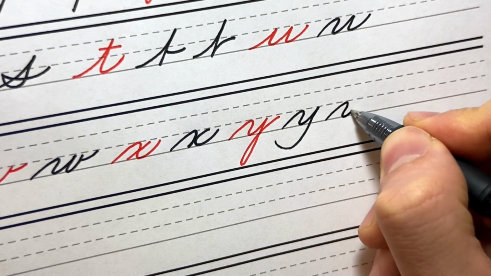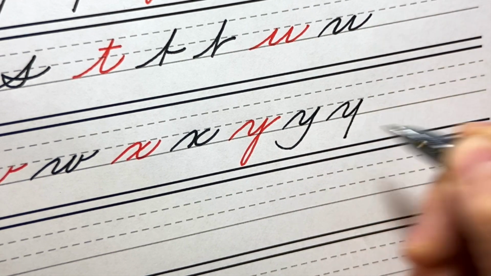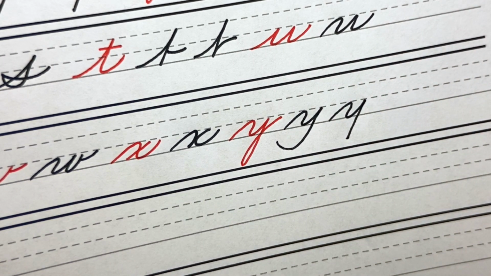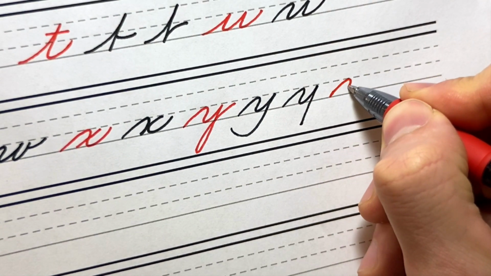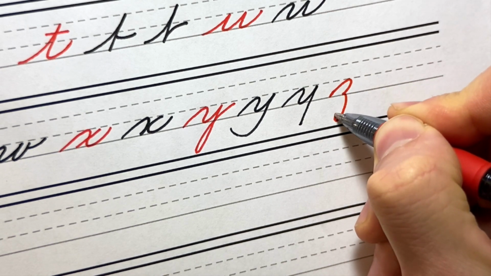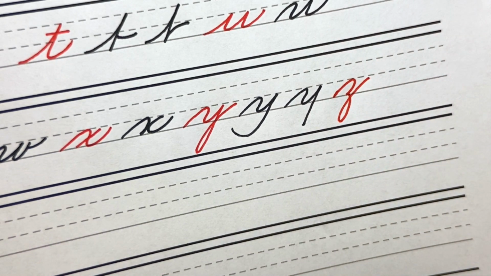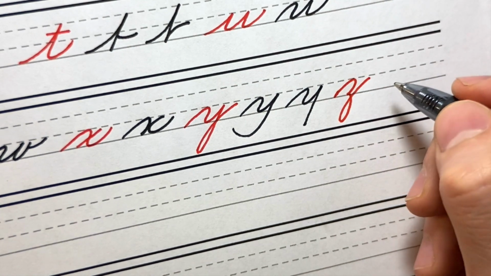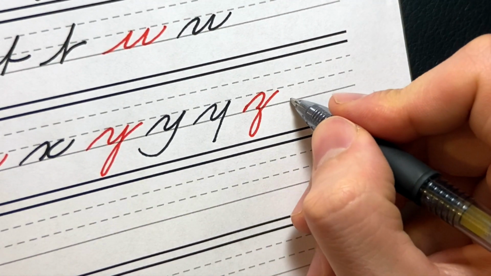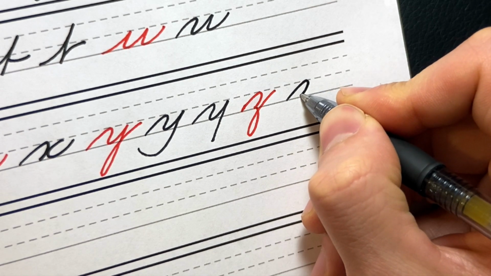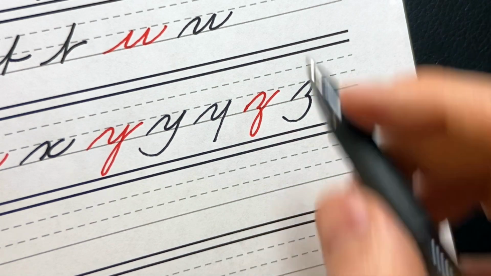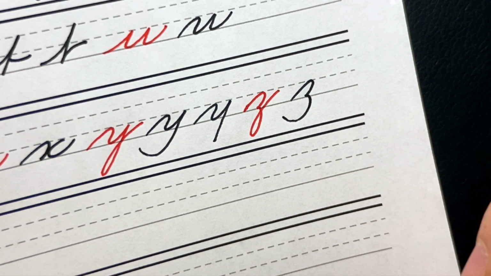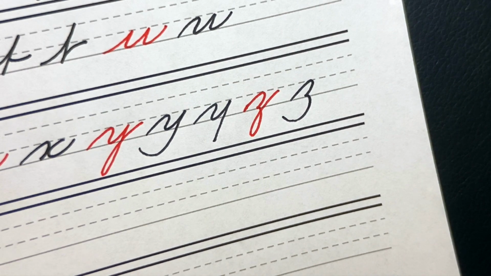Or I also like this abbreviated unlooped Y. All right, and then for the Z, we have our traditional Z, which has our loop below the baseline like that. Or we can just do this hooked Z as well. Come out and just hook it like that. I don't see that straight unlooped Z at all. That's the only variation I've really seen of the Z.